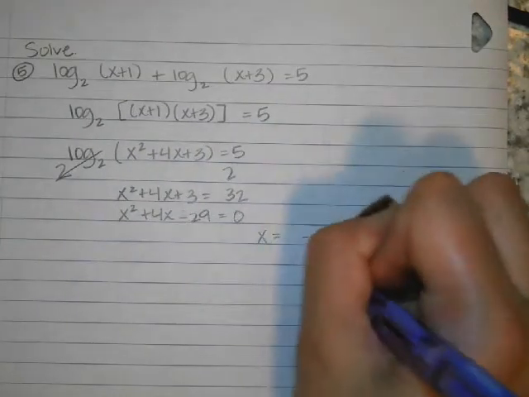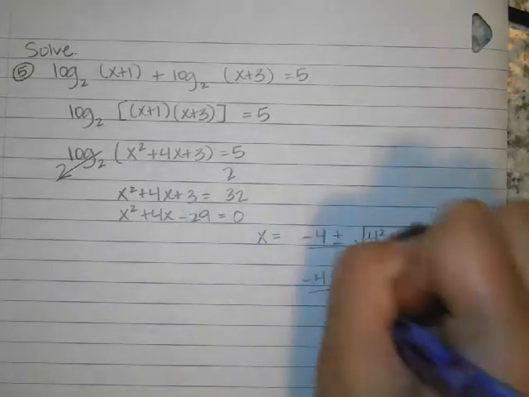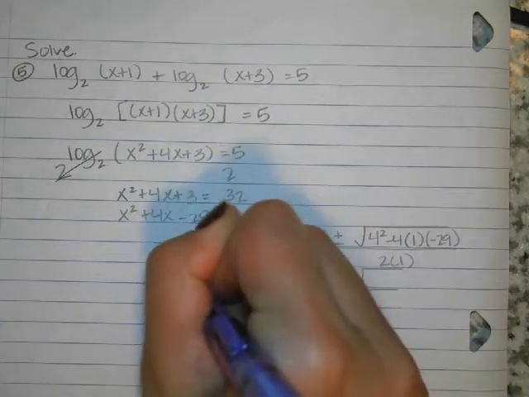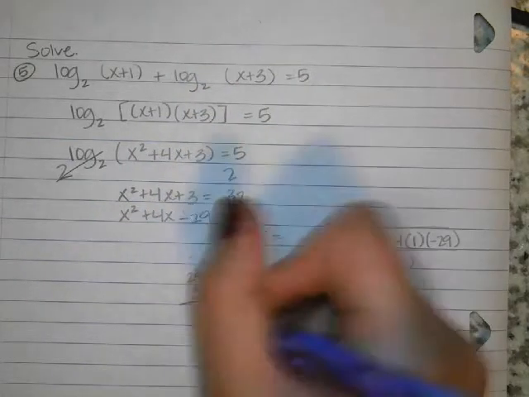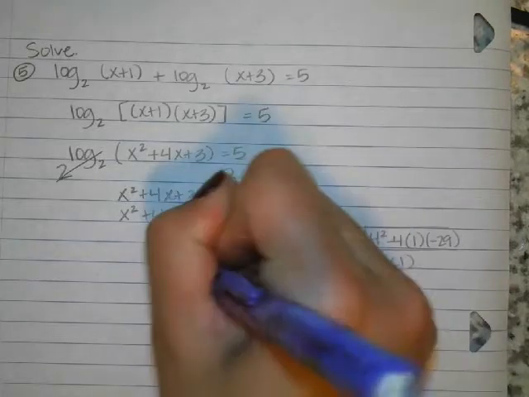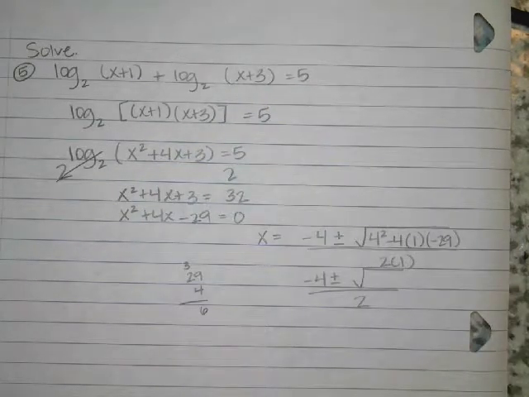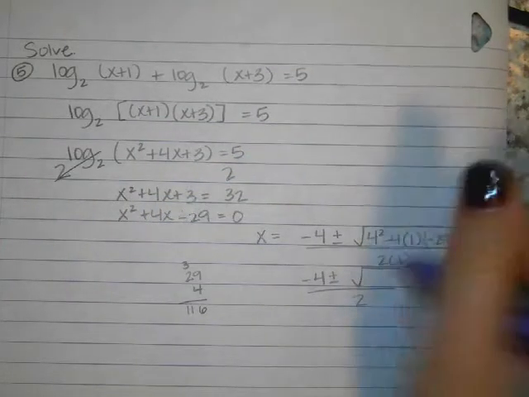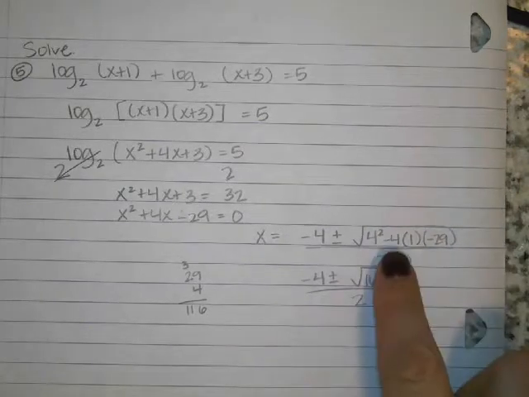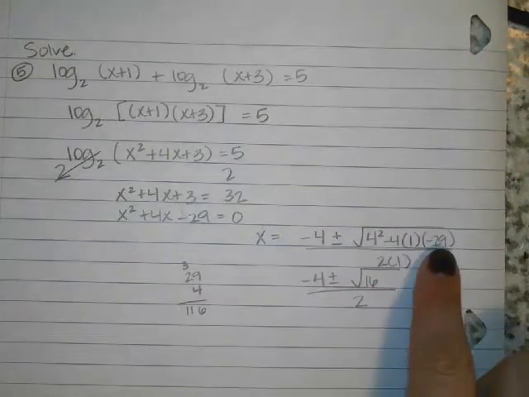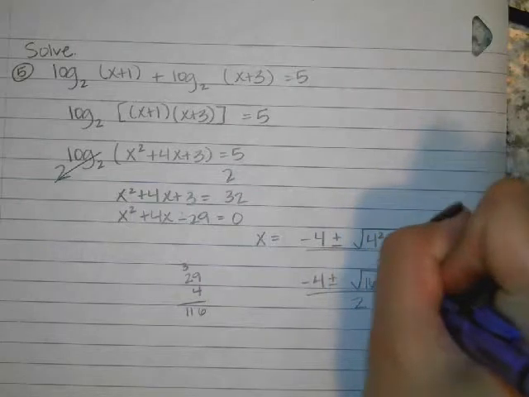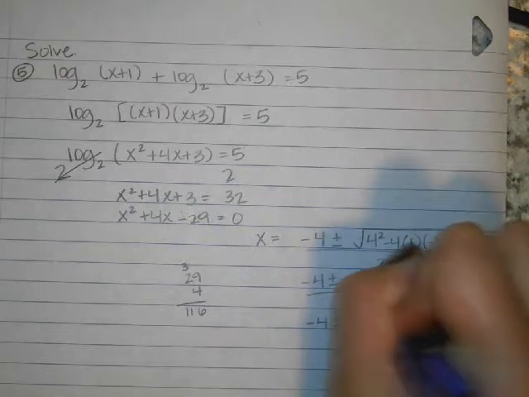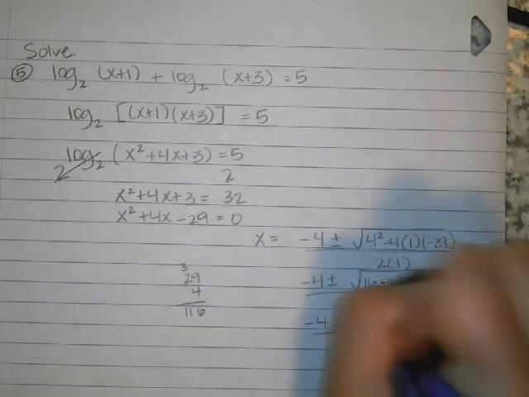So negative 4 plus or minus square root of something over 2. So 29 times 4. 4 times 9 is 36. 4 times 2 is 8, plus 3 is 11. So what I have here is I've got 16, and then negative 4 times 1 times negative 29 is 116, so plus 116. So negative 4 plus or minus square root 132 over 2.